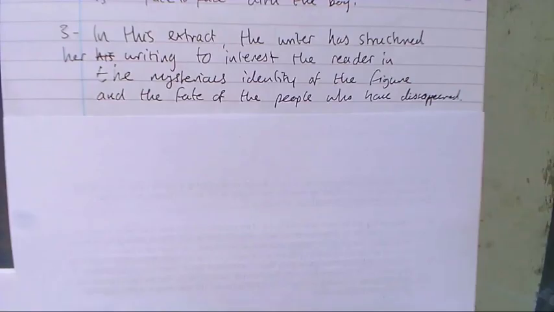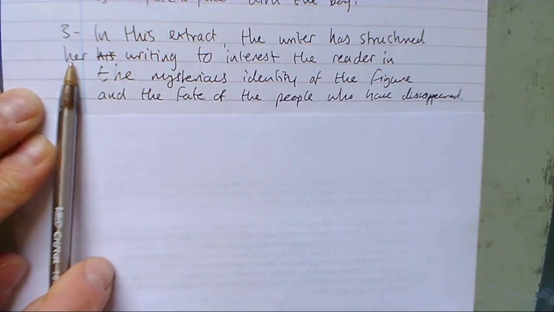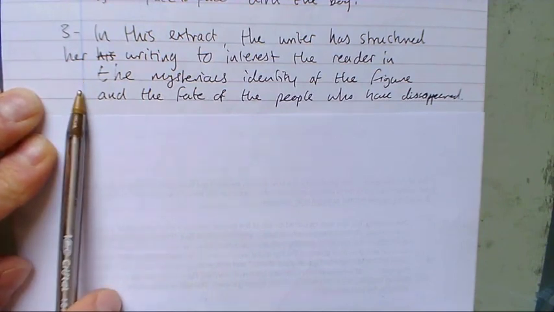Okay, so here's a model response to question 3 following the annotation that we just completed. As with question 2, I've made a short introductory statement that shows that I understand overall what the writer is trying to achieve, and it's focused around that keyword interest. So in this extract, the writer has structured her writing to interest the reader in the mysterious identity of the figure and the fate of the people who have disappeared.